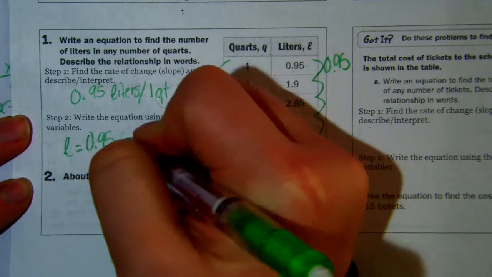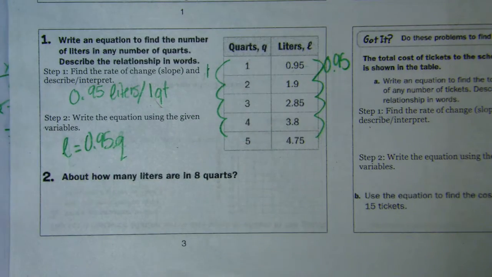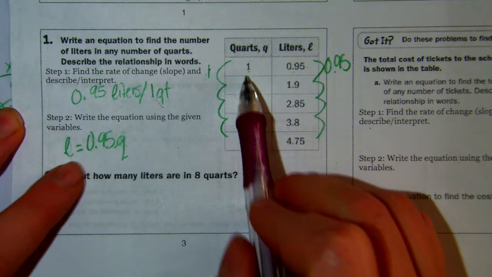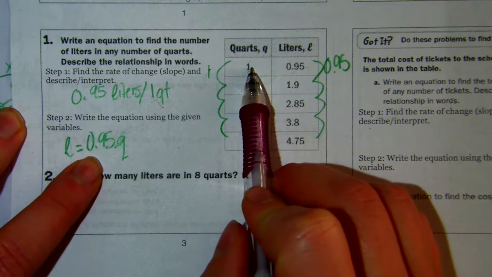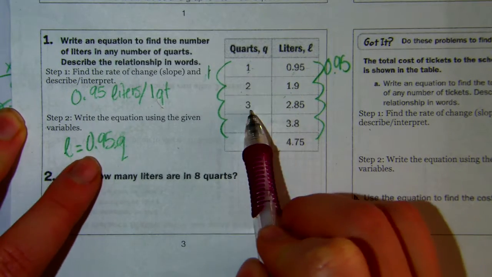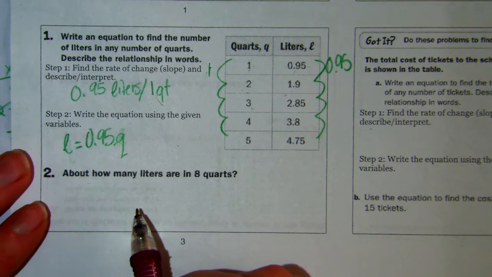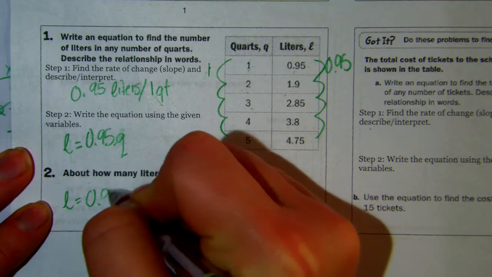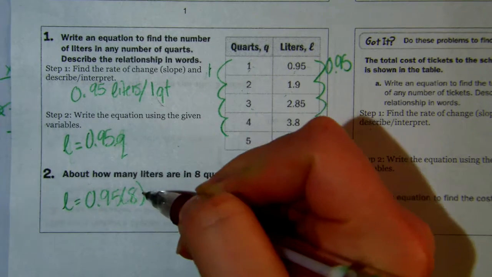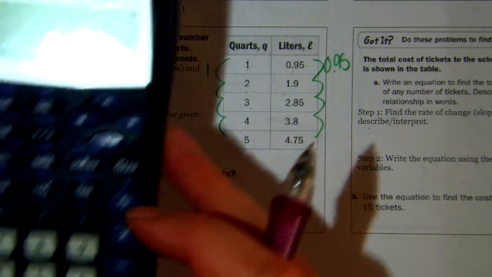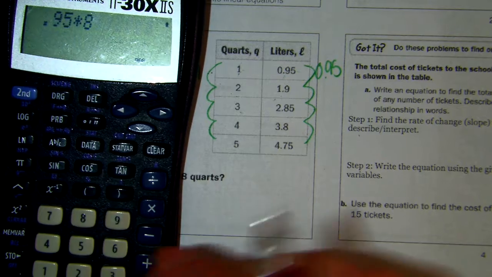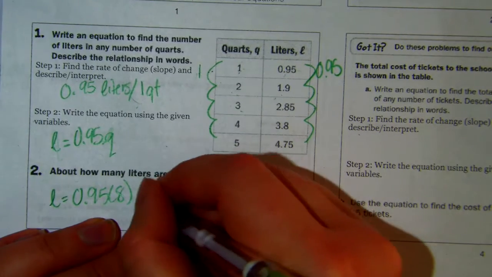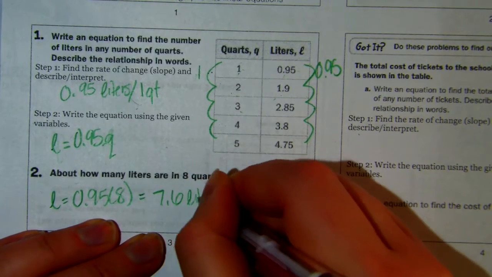The L is equal to 0.95 Q because we multiply by the number of quarts to get our liters. 1 times 1 is this, times 2 is this, times 3, yeah, there we go. About how many liters are in 8 quarts, so we could say liters is equal to 0.95 times 8, which we can figure out is 7.6. 7.6 liters.